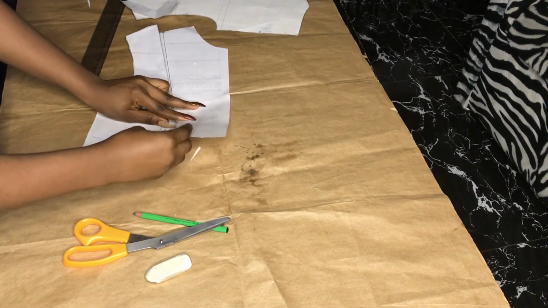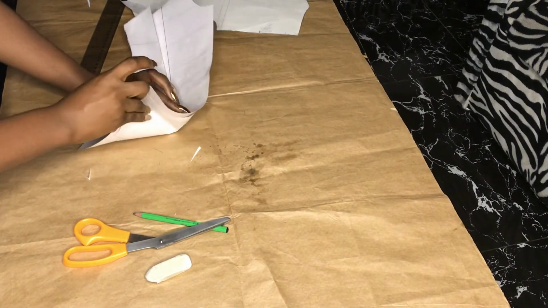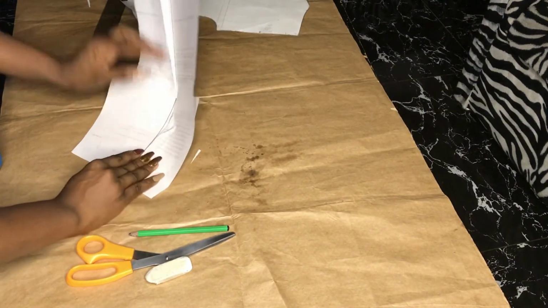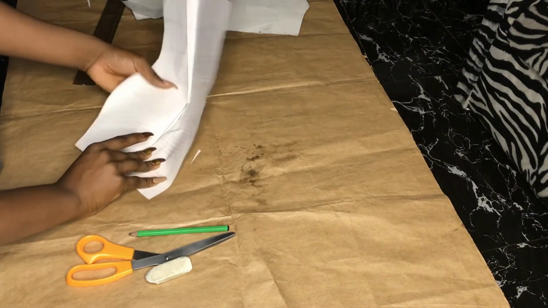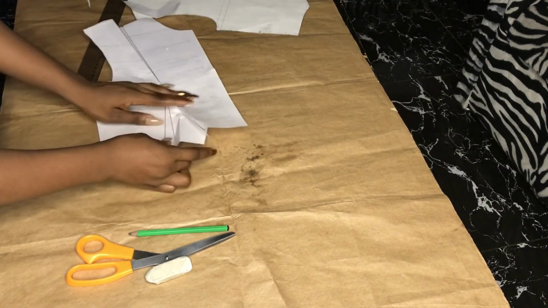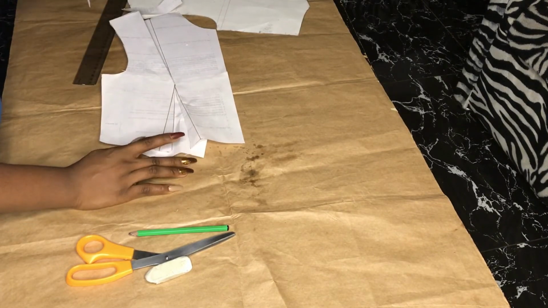So I'm actually creasing it. I didn't glue this one, so I just wanted to show you that you could actually crease it and fold it so that you could cut the excess there, which I don't think I later did. I don't think I did it because I was going to film something else almost immediately.